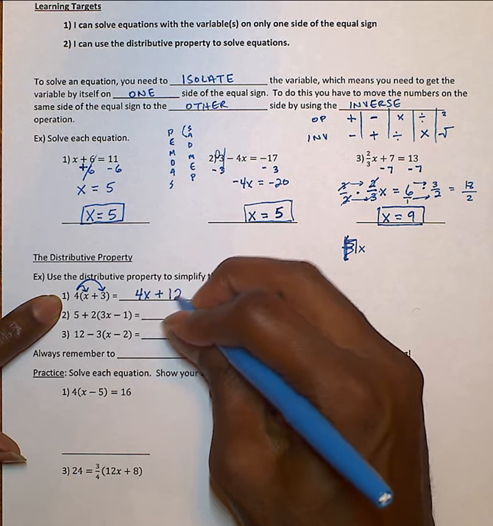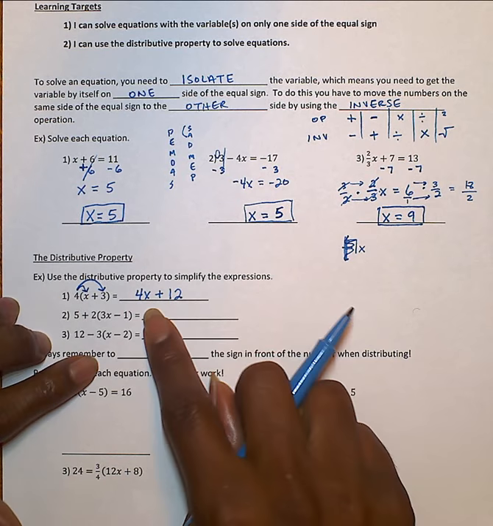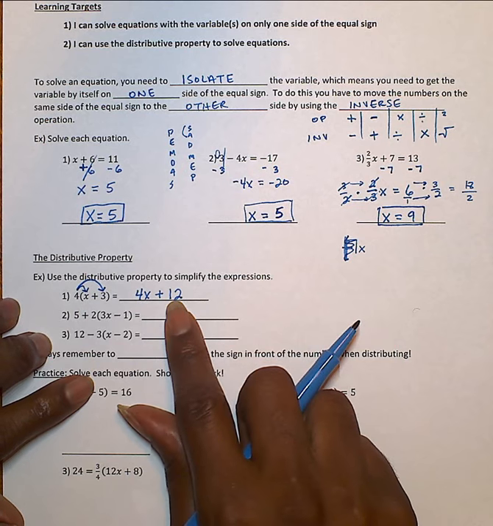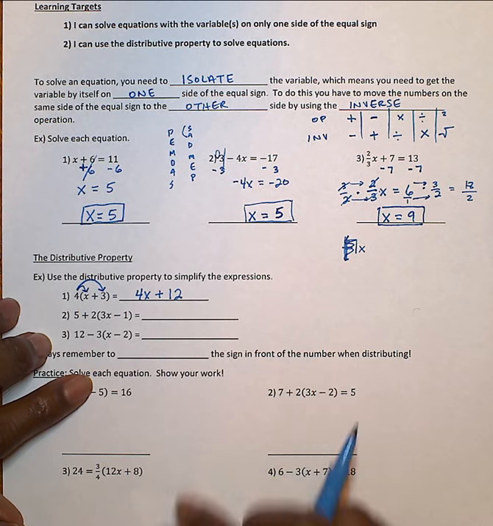Now please understand that this is not an equation. We do not solve this. There's no equal sign. So this is as far as we can go. Don't try to take this any further than that.